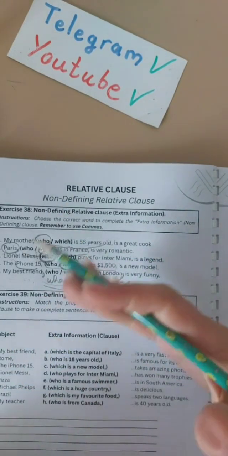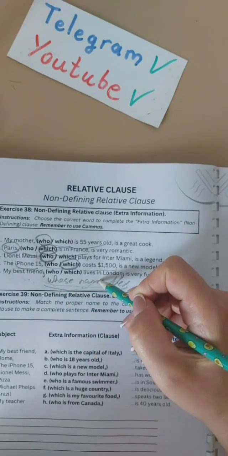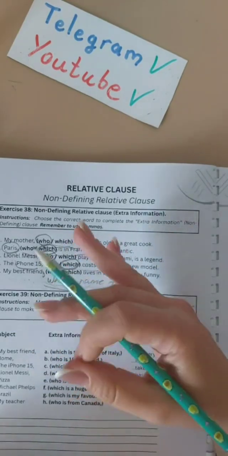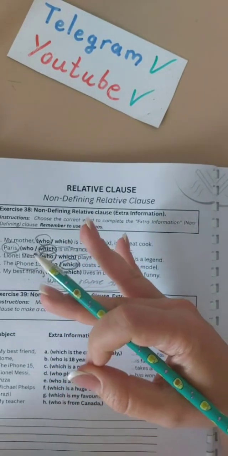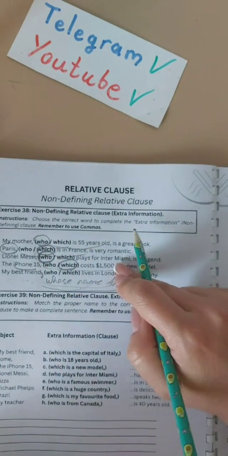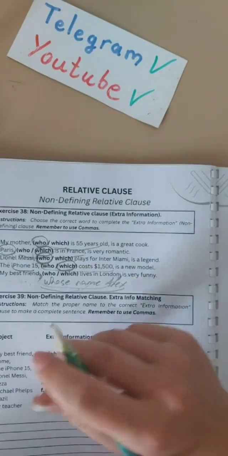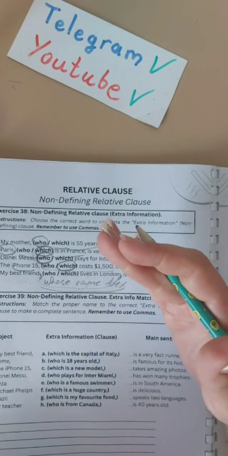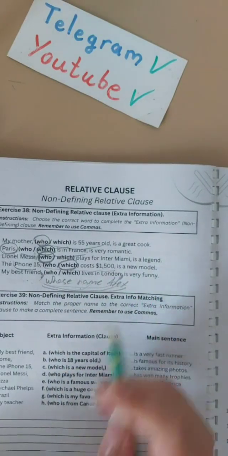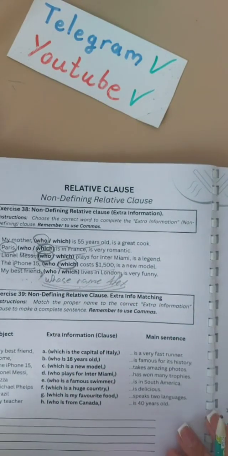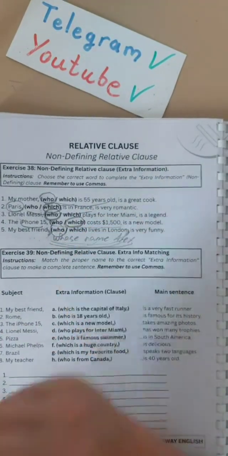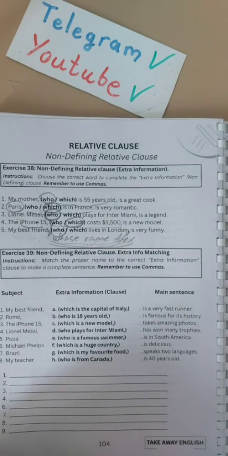So as you can see, it's always optional. You decide, okay? If you want to emphasize which friend you are talking about, then you just skip commas. If you add commas, it means the listener already knows about your best friend. You just add extra information. It's very funny, okay? My best friend who lives in London is very funny.